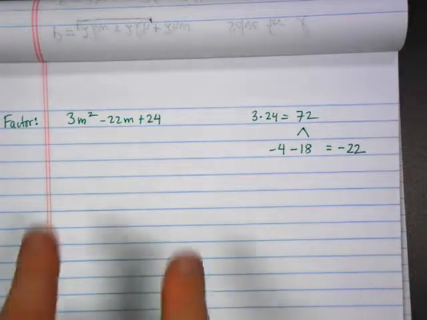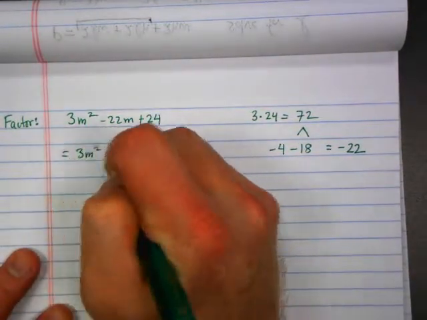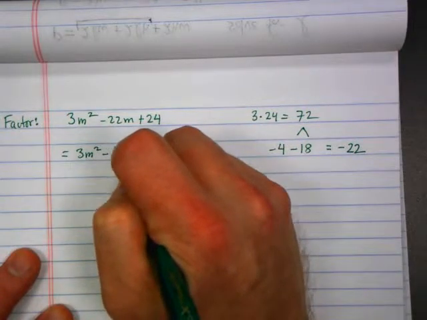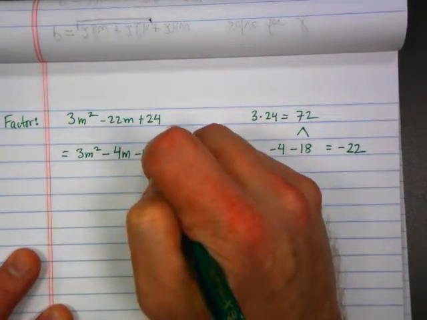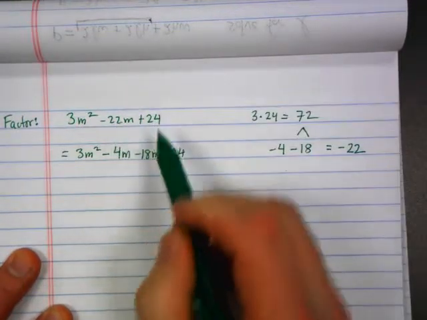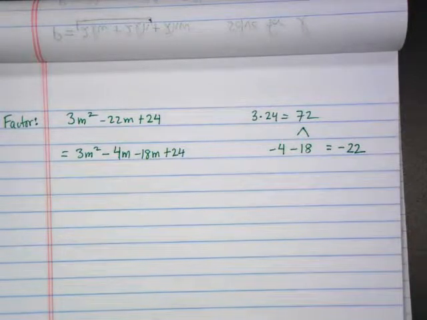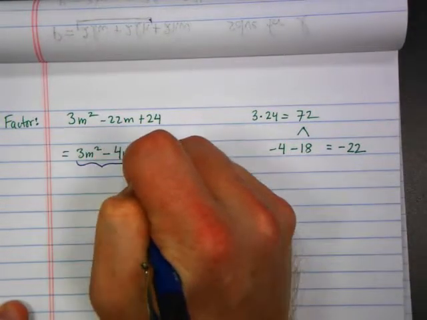All right, so we come back, and we write 3m squared minus 4m minus 18m plus 24. We take the negative 22 and we split it into those 2 pieces. Why do we want to do that? Because now I have 4 pieces. Now I can use my grouping. That's exactly right.